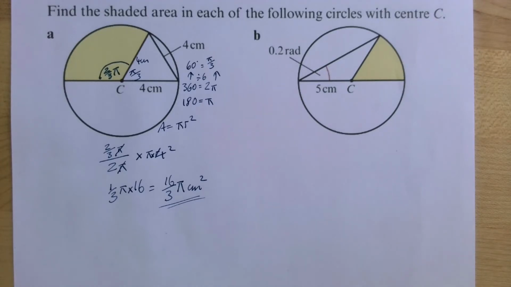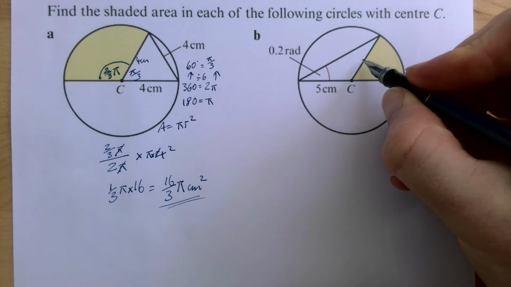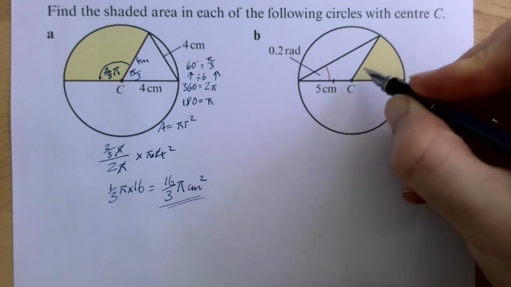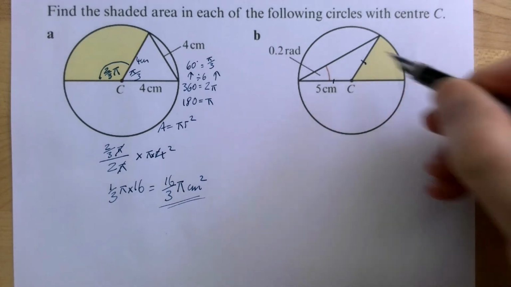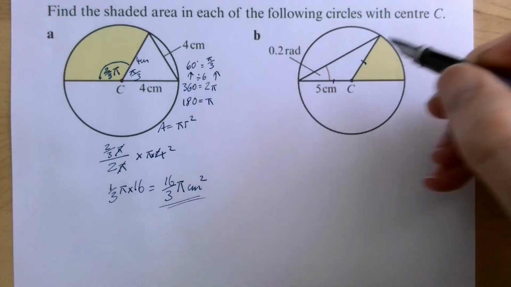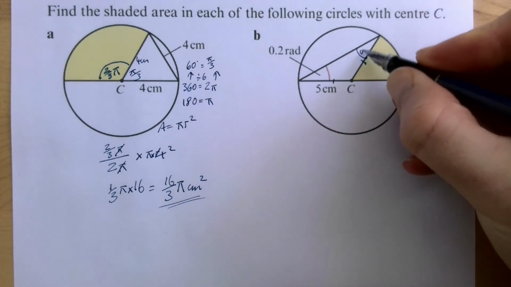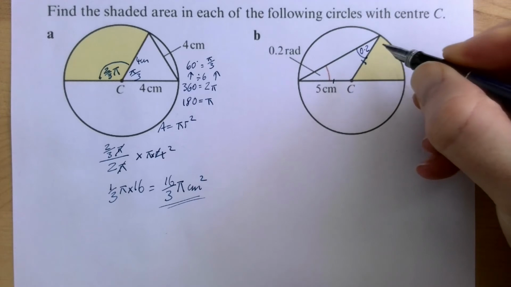Now part B, you've just got to think about your basic little angle problems first of all. So pause the video if you have already and give it a go. But we've got an isosceles triangle there because they're all dealing with radiuses, and therefore I know that this here must also be 0.2 radians.